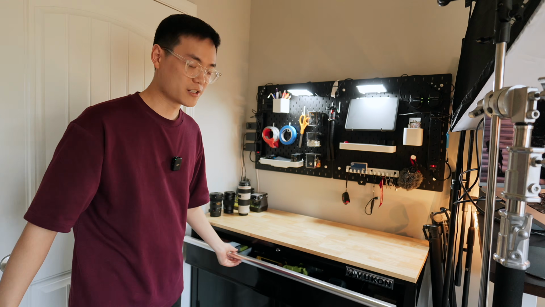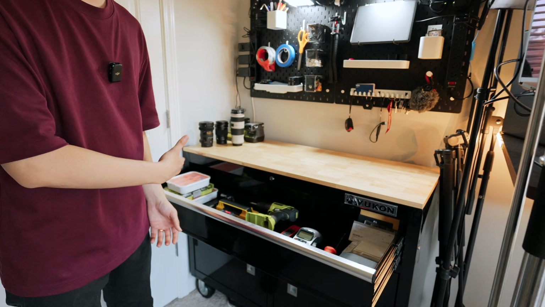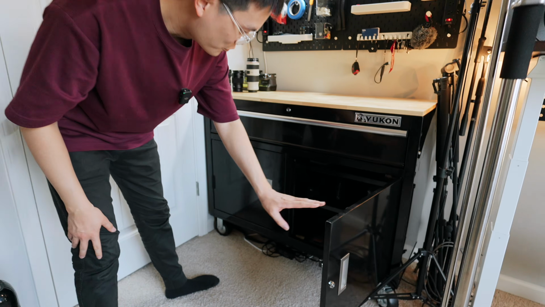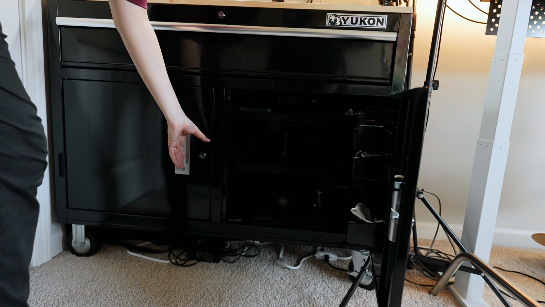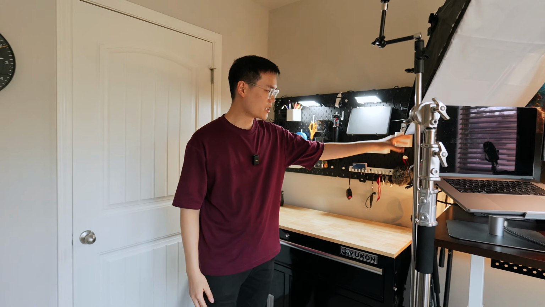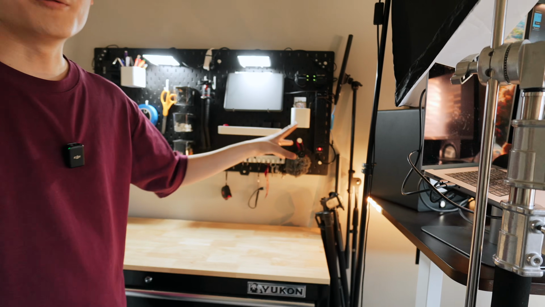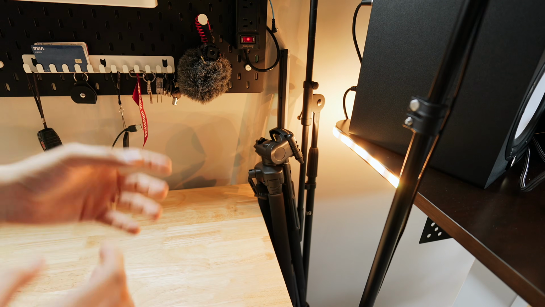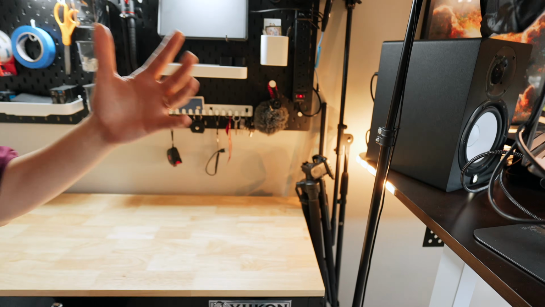Got this whole workbench so I could store even more things. I got a lot of tools in here. The whole right side of the inside of this workbench is just all camera gear. And then we've got actual tools on the left side here. And then also over here, these are the most commonly used things already attached to the stands just in the corner, so I can easily just pull them out and use them whenever I need to.